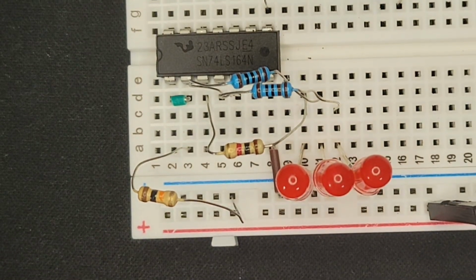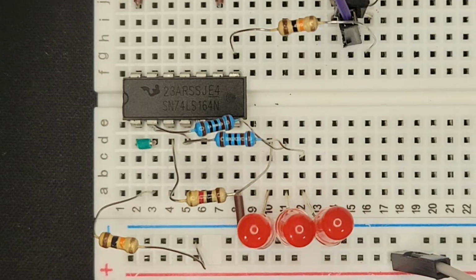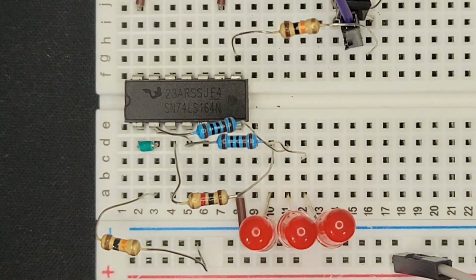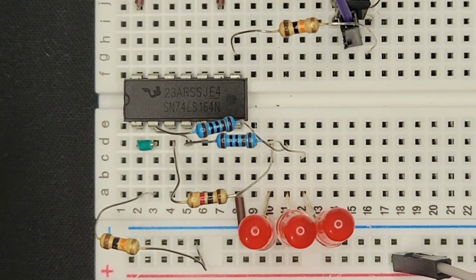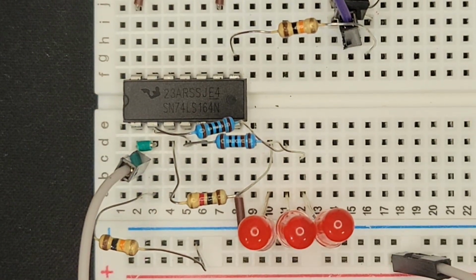So if we plug this in, then let's see what happens. So right now B is on and it goes to 3. Yeah, so this is working out very well. Right now there is a 0 on the input. So if I plug in the input high, then we should see A fill on the next clock impulse.